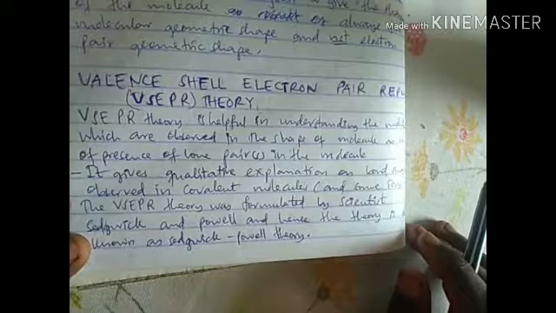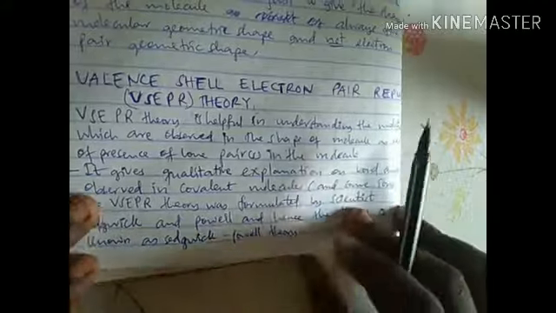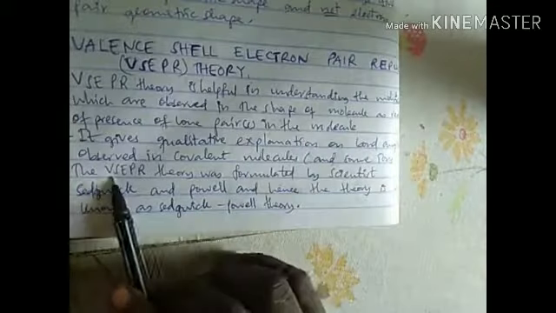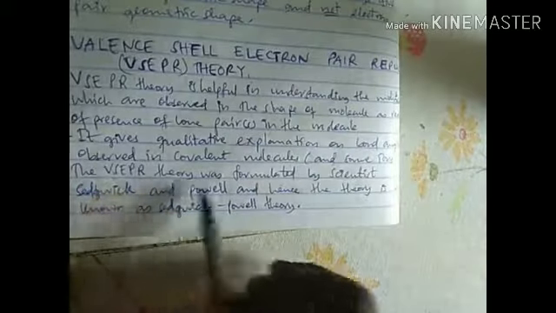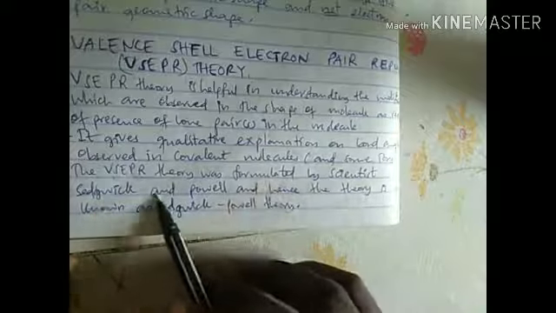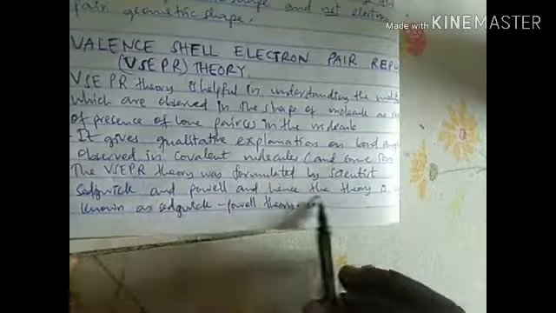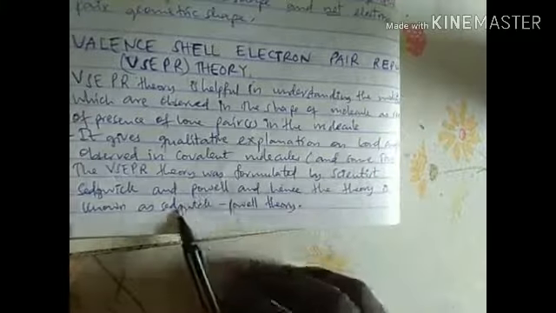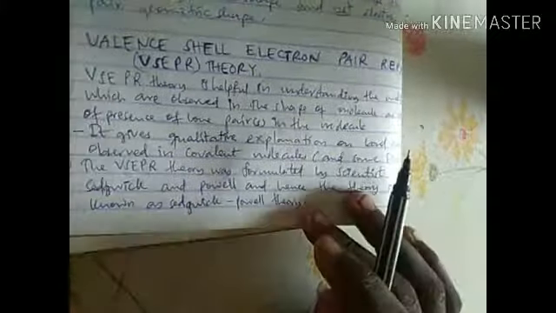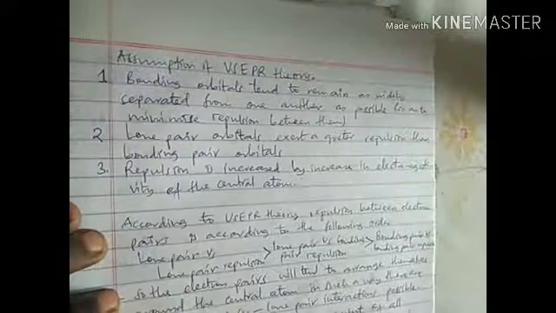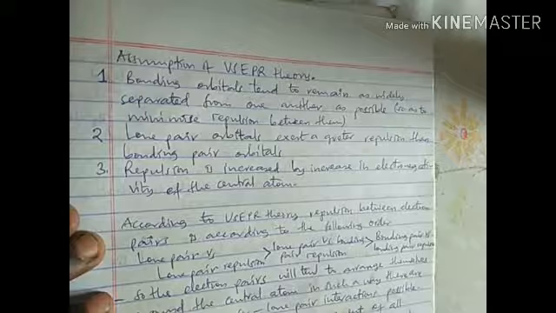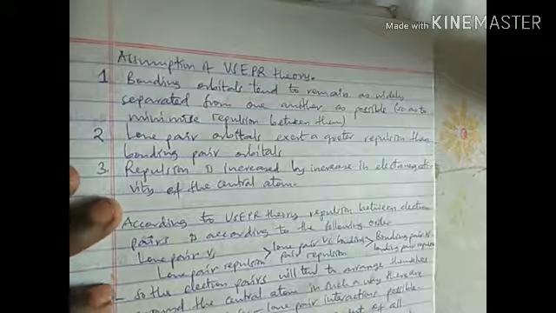It gives a quantitative explanation on the bond angle observed in a covalent molecule and some ions. The valence shell electron pair repulsion theory was formulated by scientists Sidgwick and Powell, and hence the theory is also known as Sidgwick-Powell theory. So here we have the assumptions of the valence shell electron pair repulsion theory.